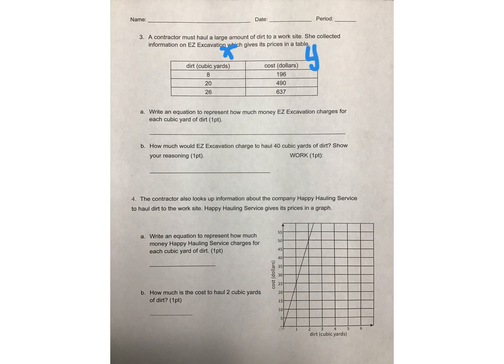If you need the pauses, take your time and work on it, okay? Number 4, the contractor also looks up information about the company Happy Hauling Service to haul dirt to the work site. Happy Hauling Service gives its prices in the graph.